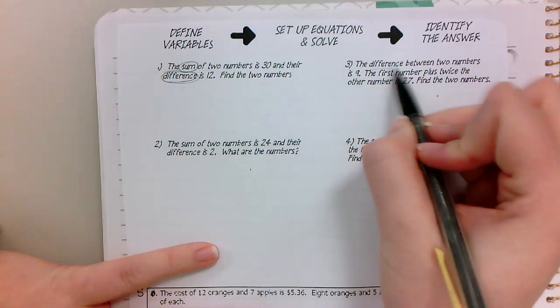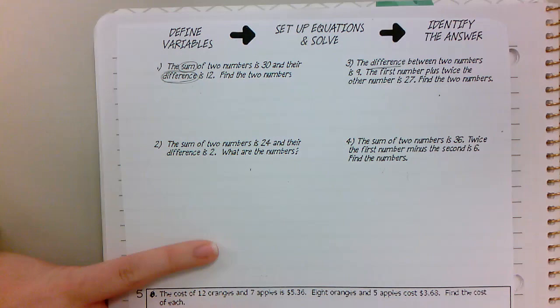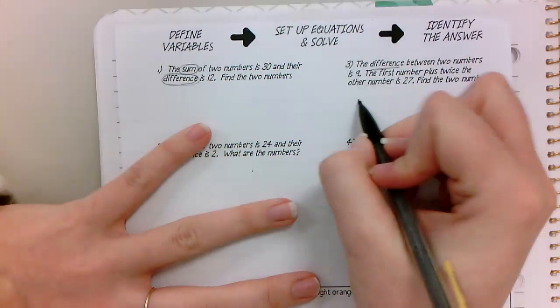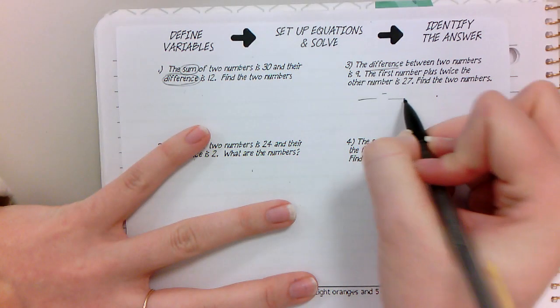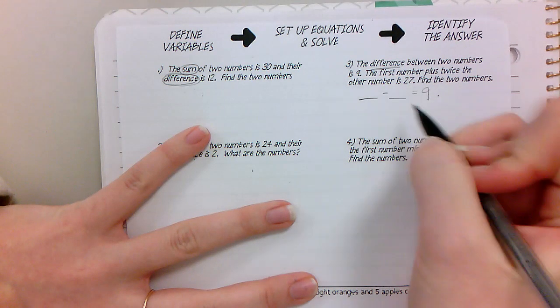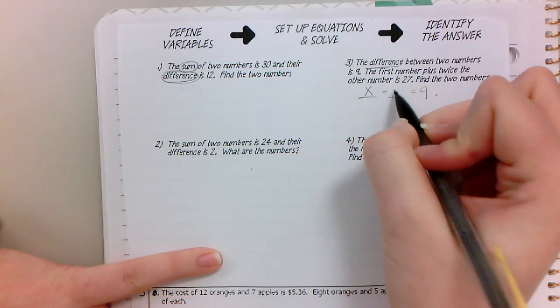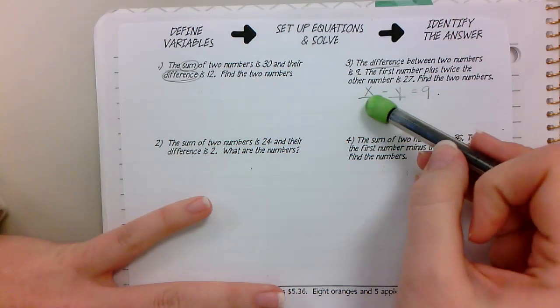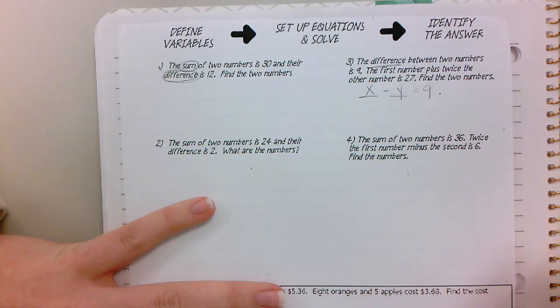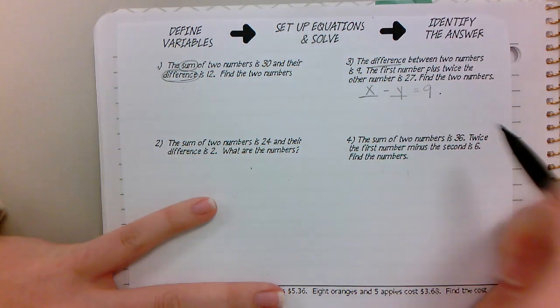So the difference between two numbers is 9. We don't know what those numbers are. So it's kind of like saying something minus something is going to be 9, right? The difference. Well, how do you represent a number that you don't know? You make it a letter. And the most common letters that we always use are X and Y. So X minus Y is 9. Some number minus some other number is 9. The difference between the two is 9.